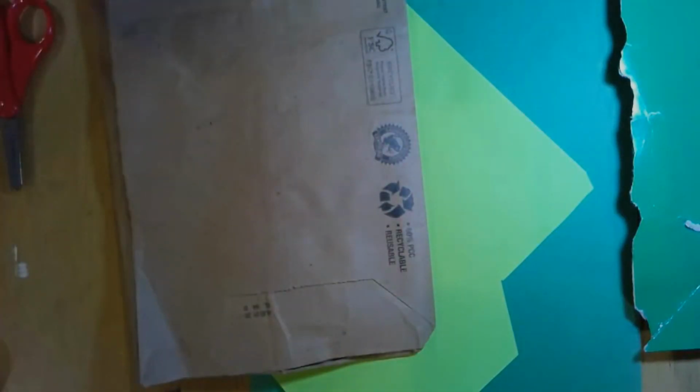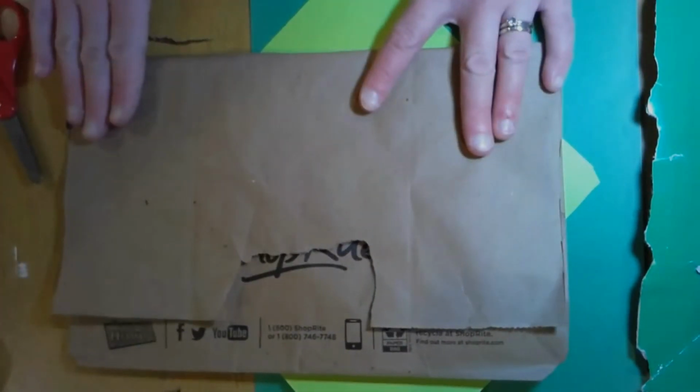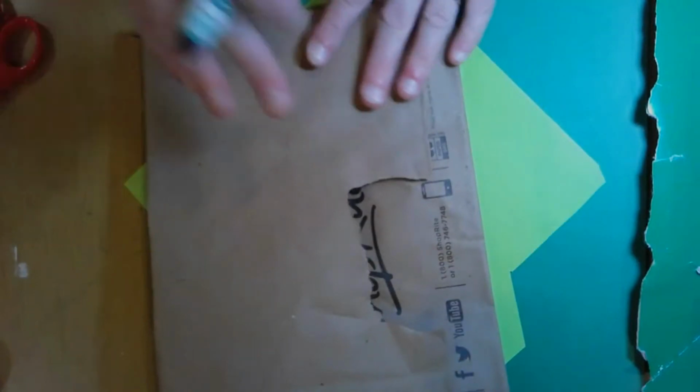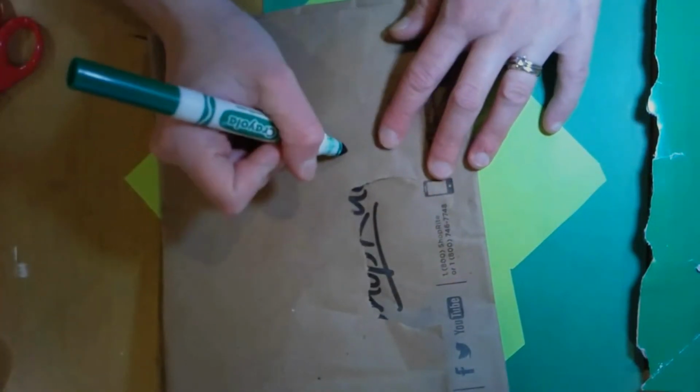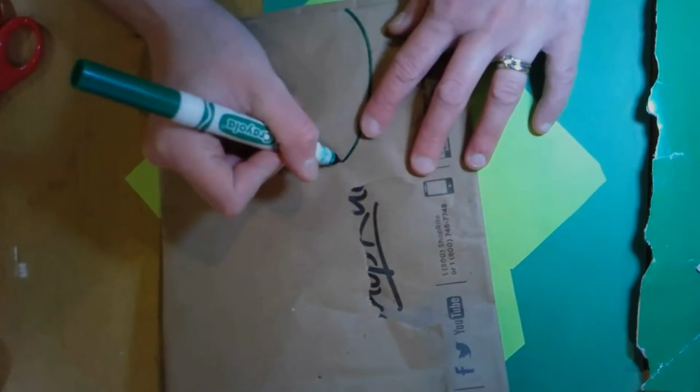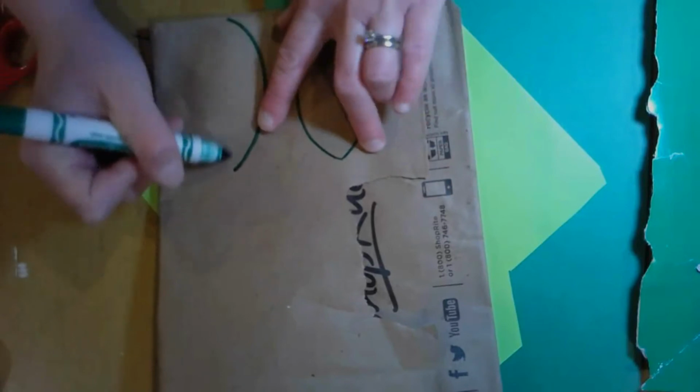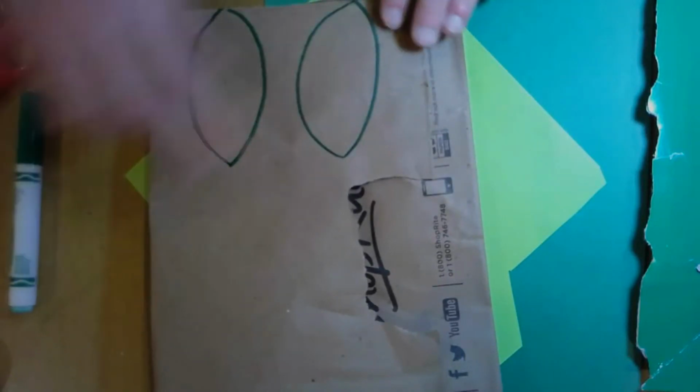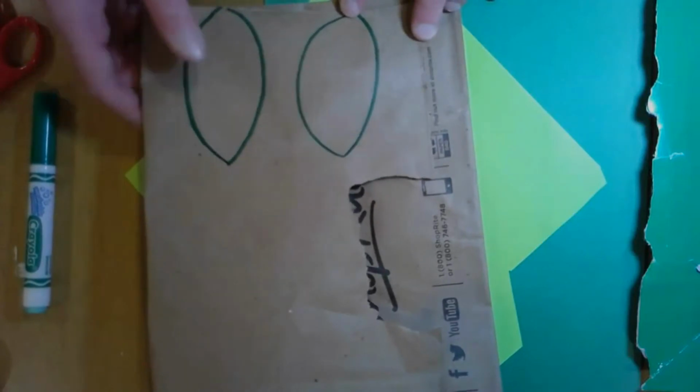Okay, so what I'm going to do is cut out some organic leaf shapes. Now, I'm going to keep this folded up because here's a pro tip for you. If I cut this out at the same time, then I'm going to get several of the same shape. They don't have to be exactly the same, but what I'm going to do is draw 2 leaf shapes, which is kind of like an oval with a point on either end.